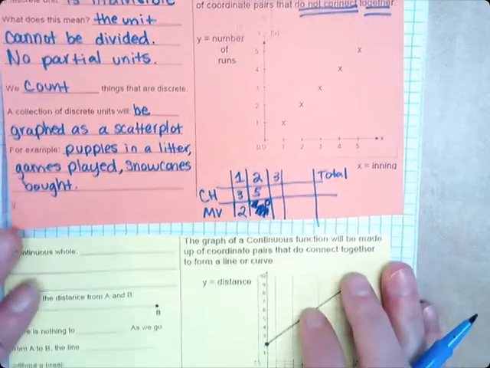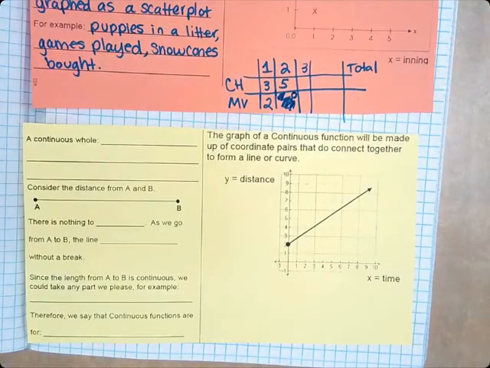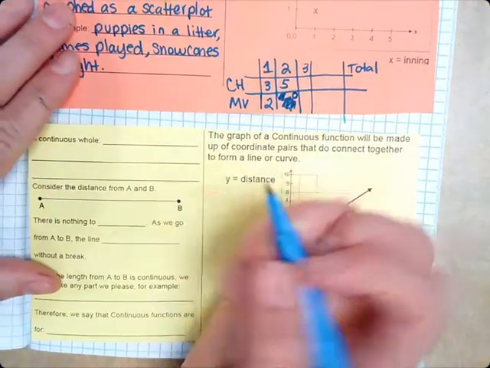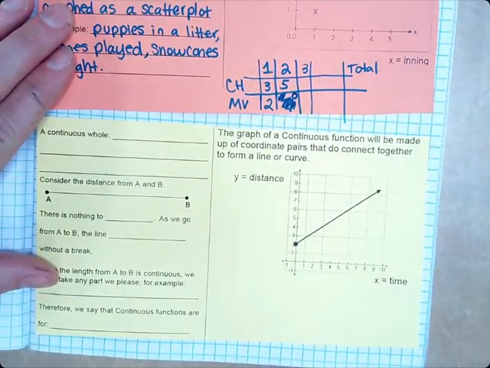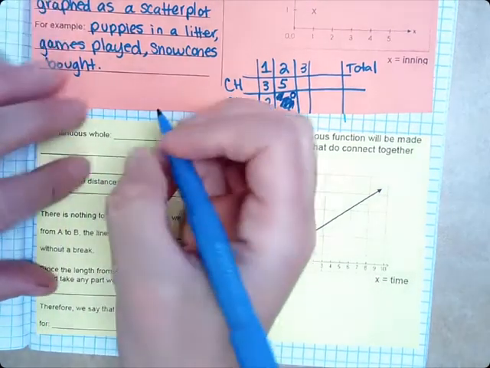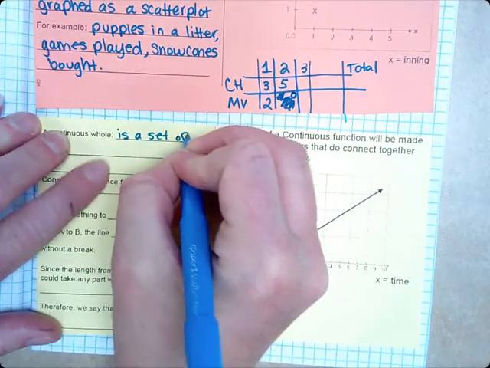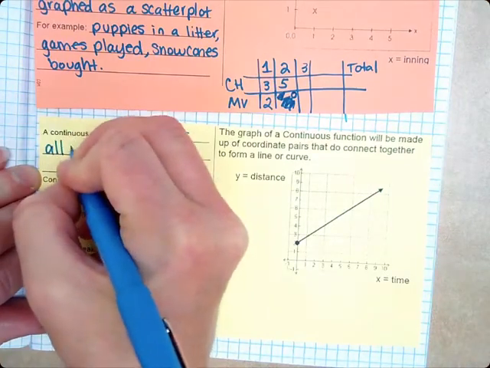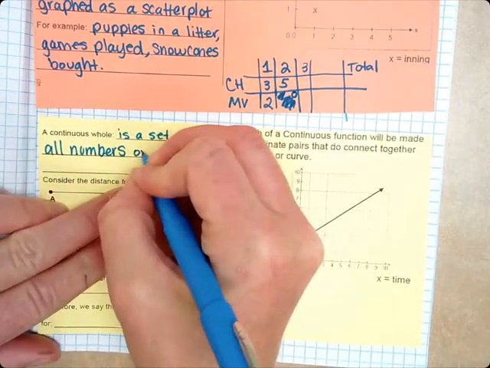All right, so let's move on to the other type of function, which is called continuous. Discrete cannot be divided, so continuous means it is divisible. A continuous whole is a set of all numbers on an interval.